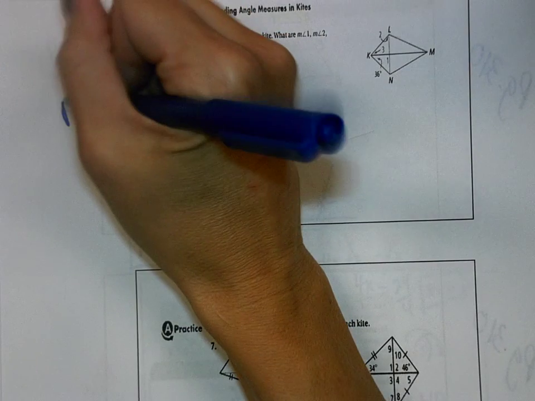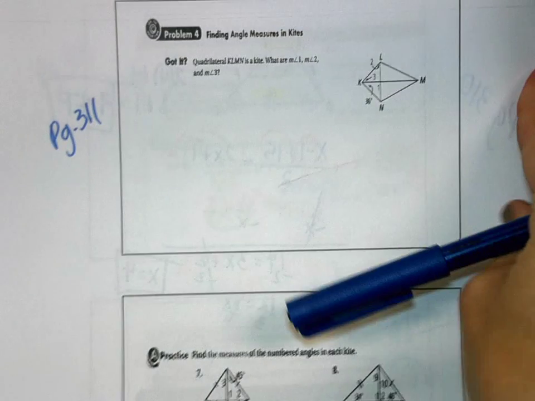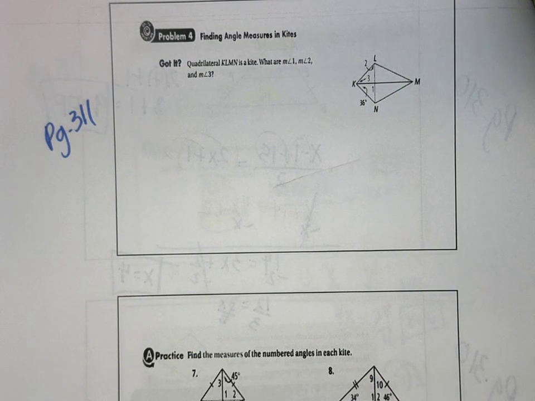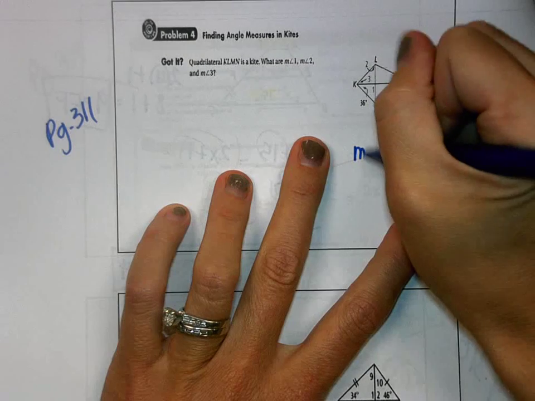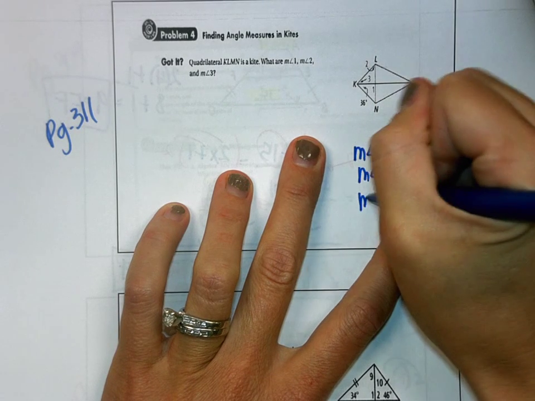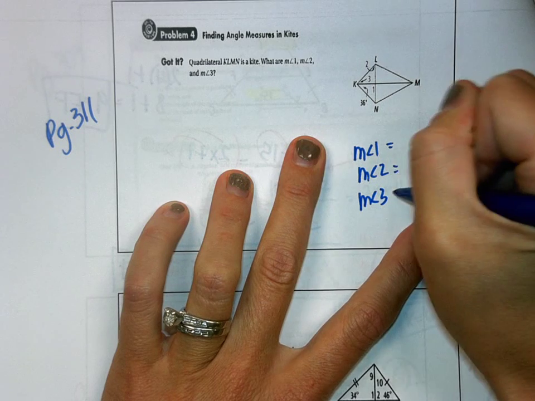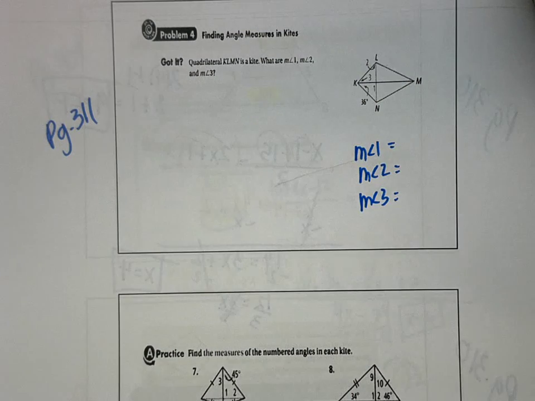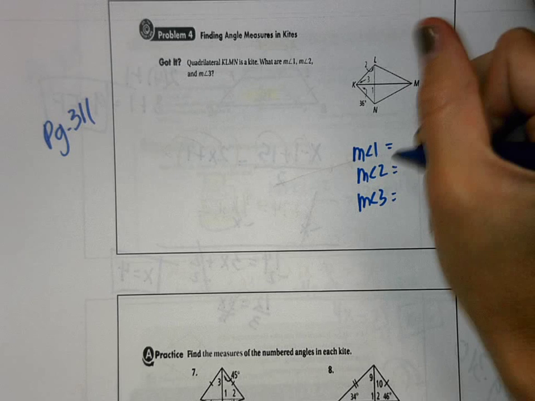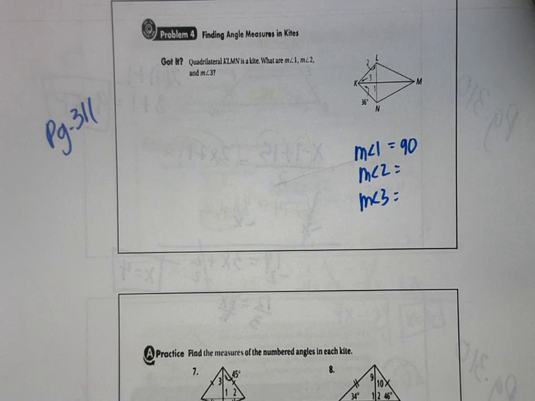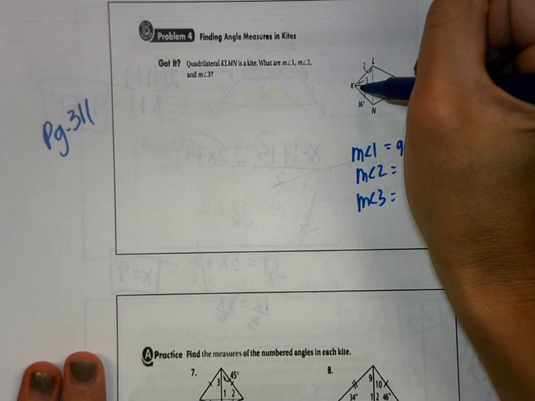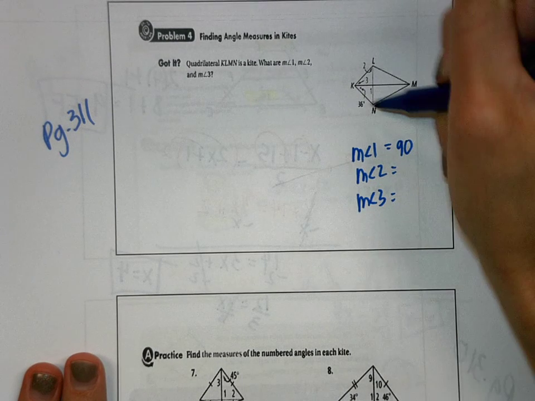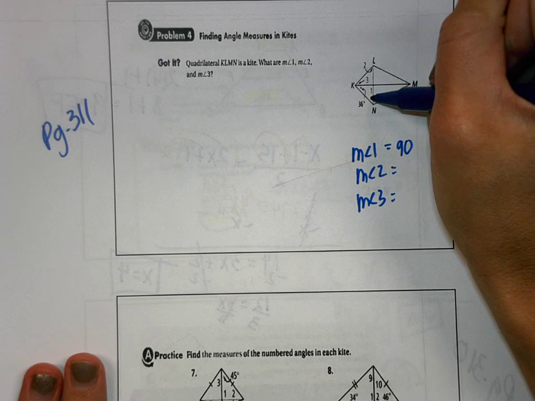Okay, page 311. So here it's asking us for measures of angles 1, 2, and 3. And so I'm going to go ahead and write down measure angle 1, measure angle 2, measure angle 3. So one that looks really easy to me first would be measure angle 1, because that's in the perpendicular spot, and so we know that 1 is 90 degrees. Okay, so if 1 is 90 degrees and this little angle right here is 36 degrees, then we can find this angle right here.